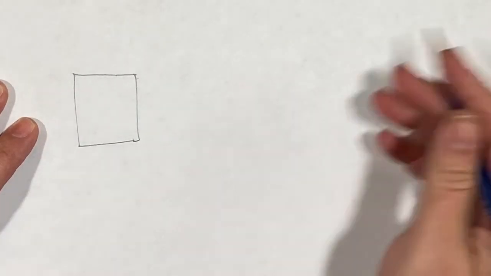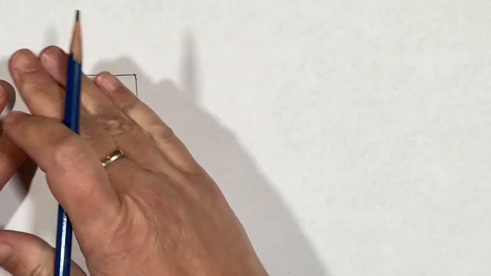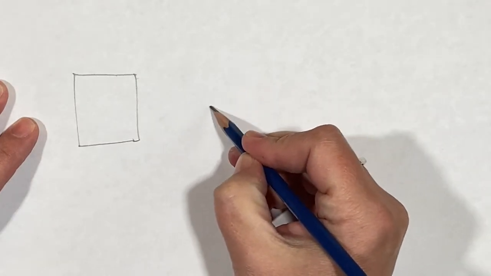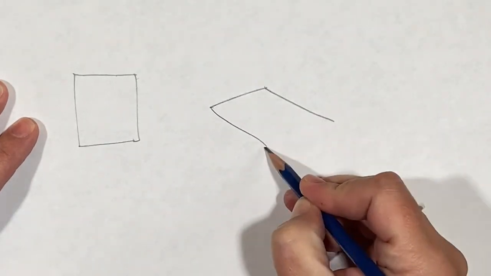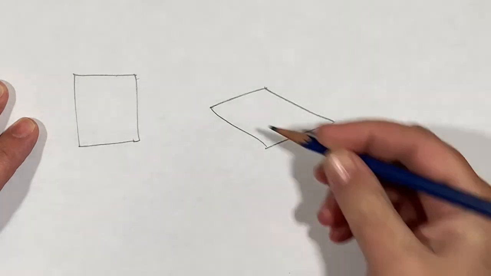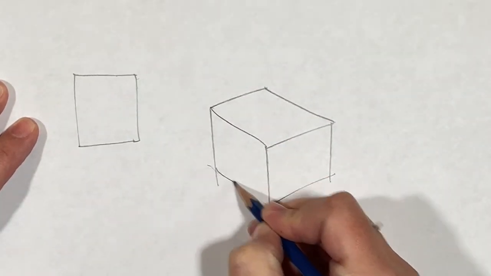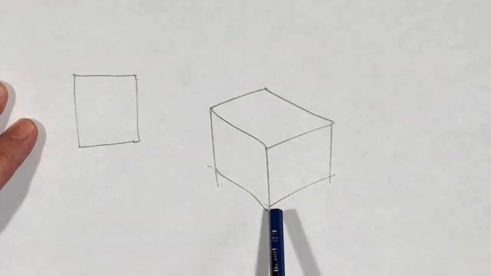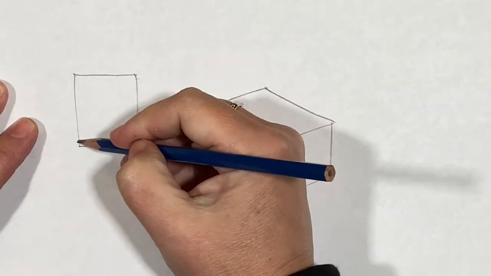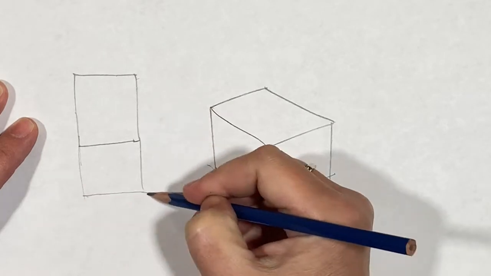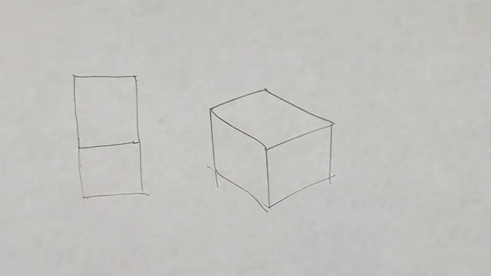To make it a box or a cube, I would have to tilt this a little bit, like that, right? Now, if I bring lines down, I got myself a box. I can't really do it here because that's all it would look like, and it just doesn't quite look like a box. I just have to tilt it just a little bit.